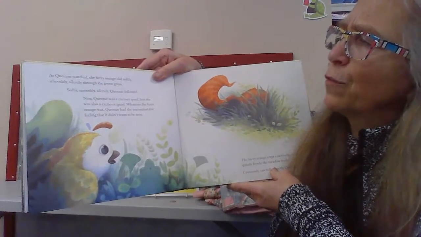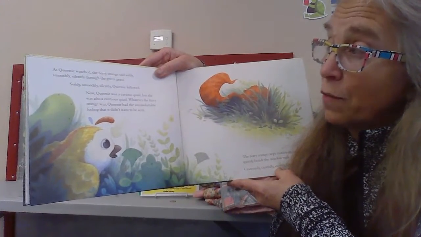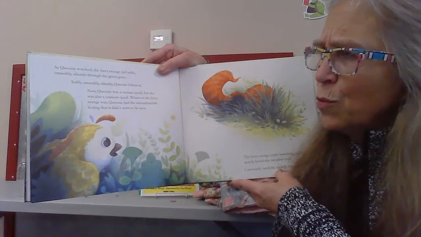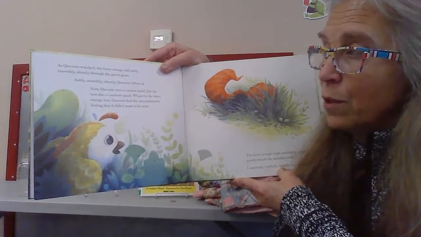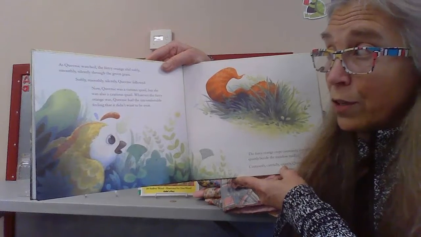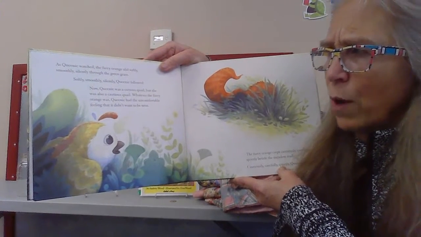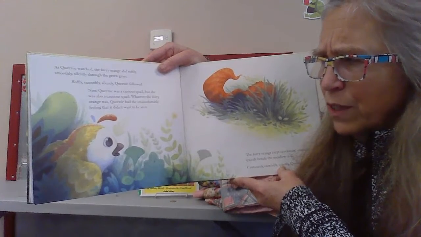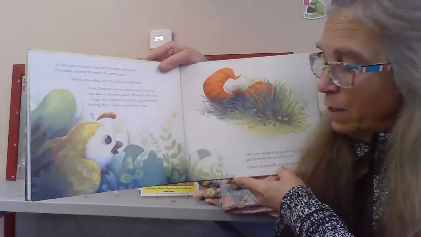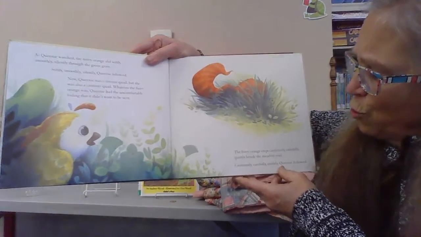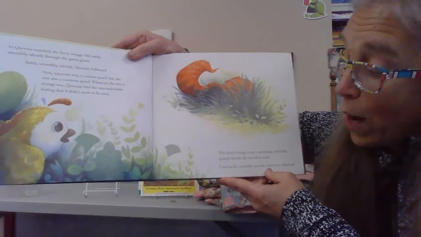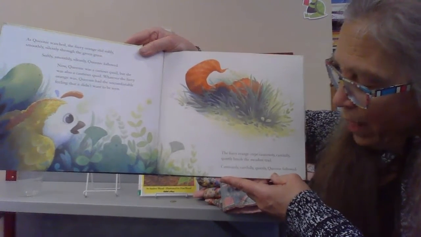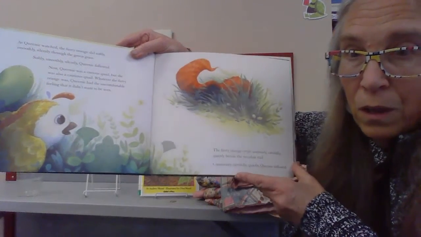As Queenie watched, the furry orange slid softly, smoothly, silently through the green grass. Softly, smoothly, silently, Queenie followed. Now, Queenie was a curious quail, but she was a cautious quail. Whatever the furry orange was, Queenie had the uncomfortable feeling that it did not want to be seen. The furry orange crept cautiously, carefully, quietly beside the meadow trail. Cautiously, carefully, quietly, Queenie followed.